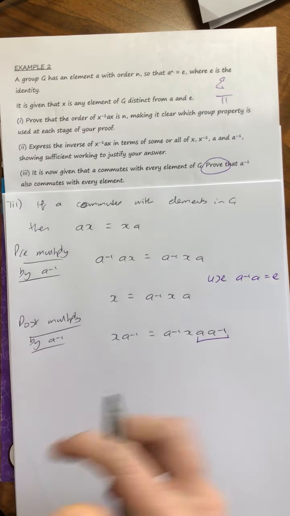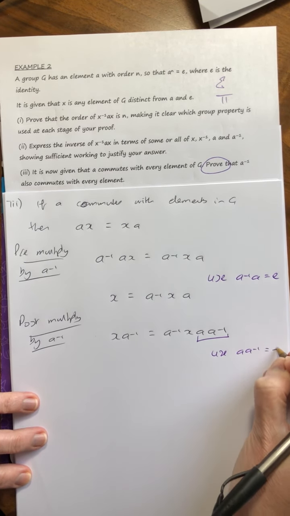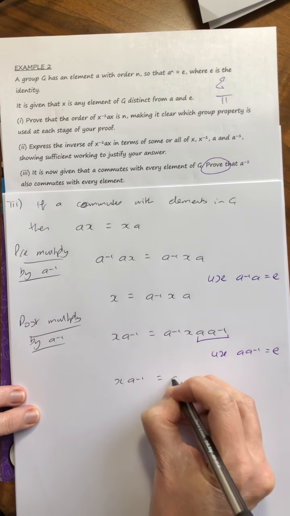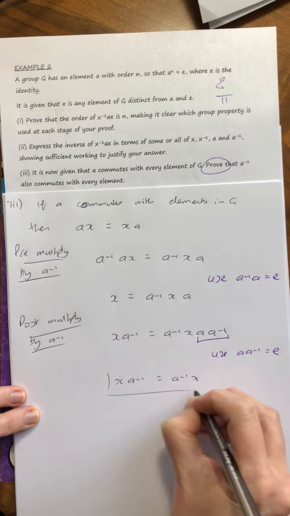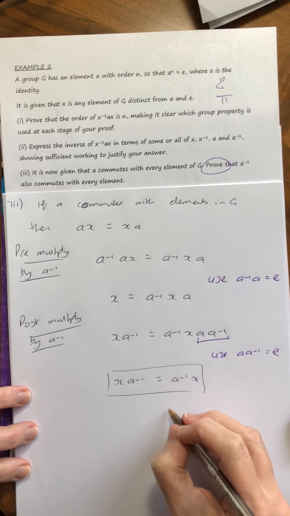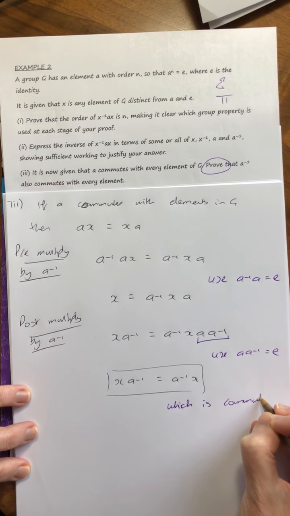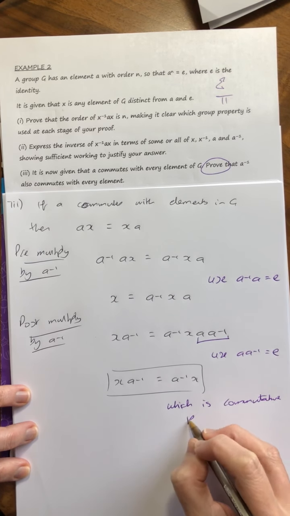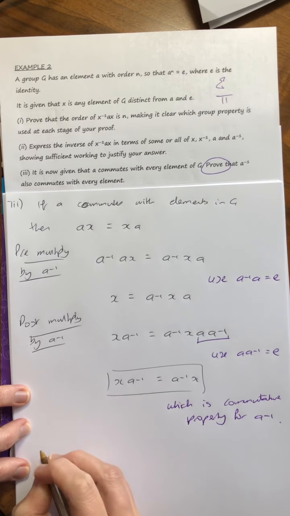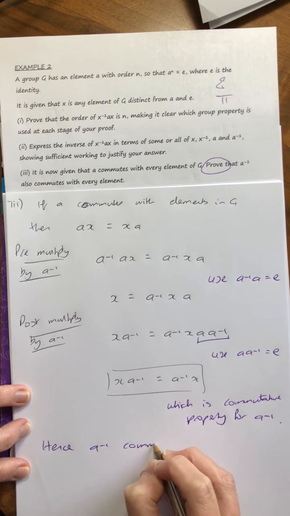Again, we've got that same property there, A inverse A being equal to E. So we have X A inverse equaling A inverse X. There we go, but of course let's spell it out please, which is the commutative property for A inverse. I'm going to tie it up, it's a proof, hence A inverse commutes.